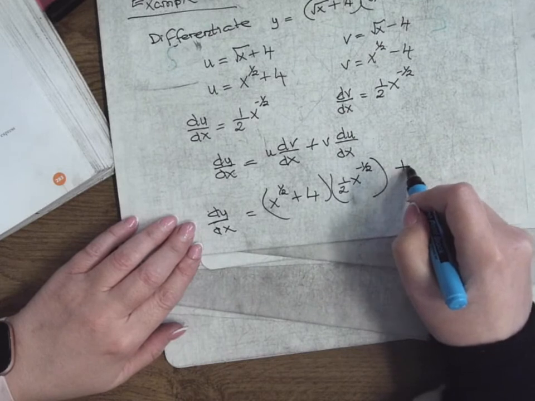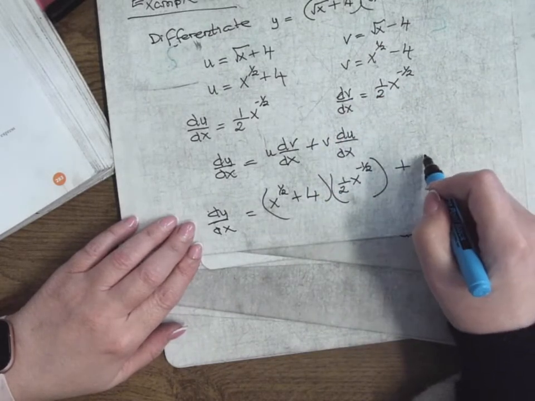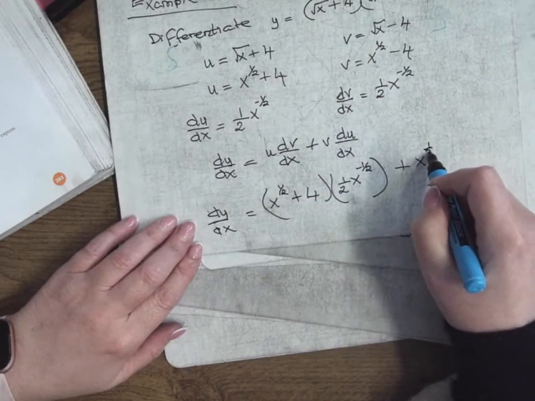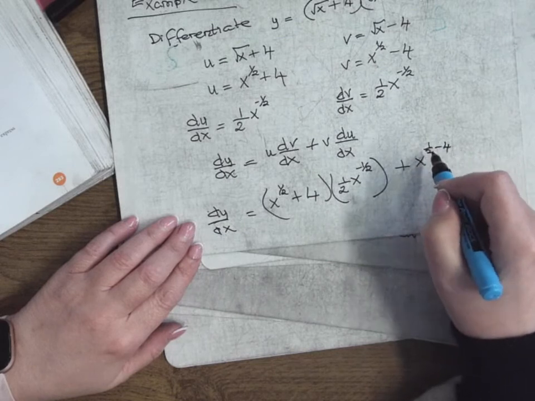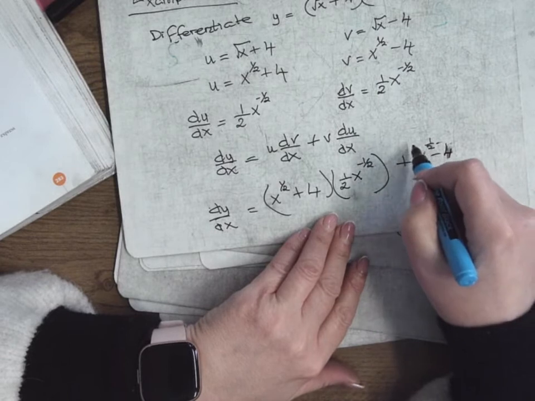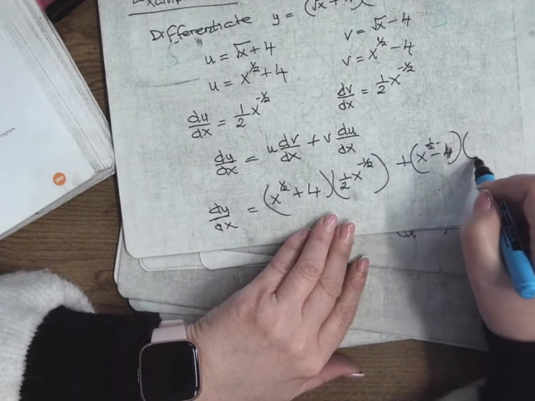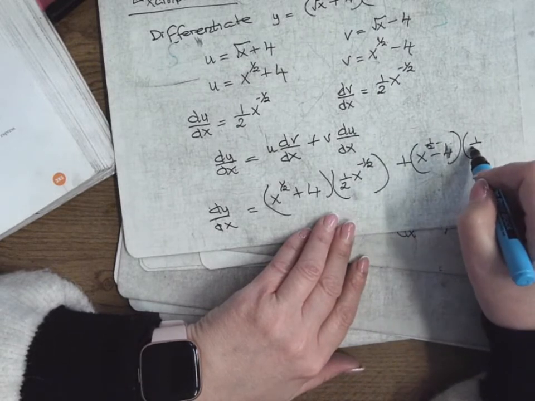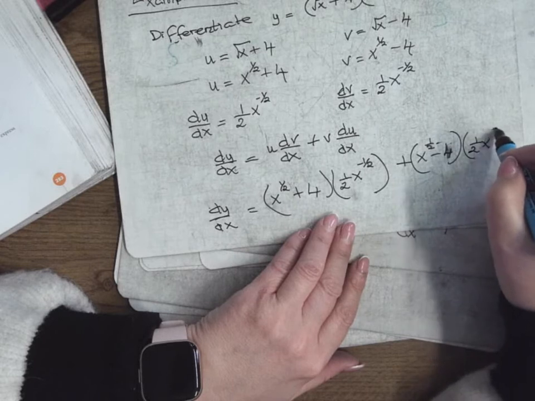Okay, plus v times, x to the power of a half minus 4. Sorry, the minus 4 is not up there, it's down here. Times du dx, which is a half x to the power of minus a half.